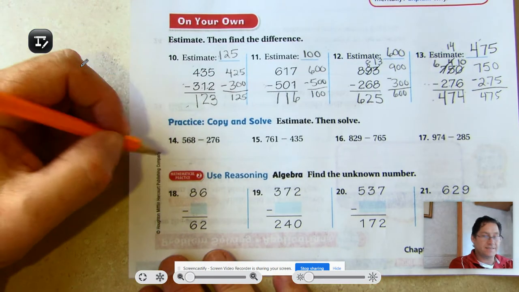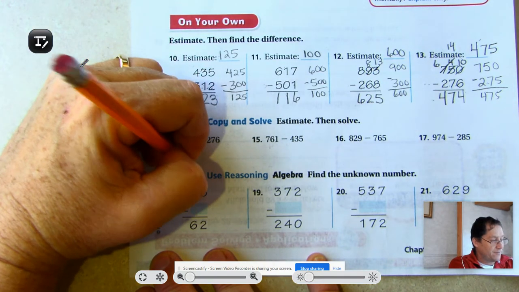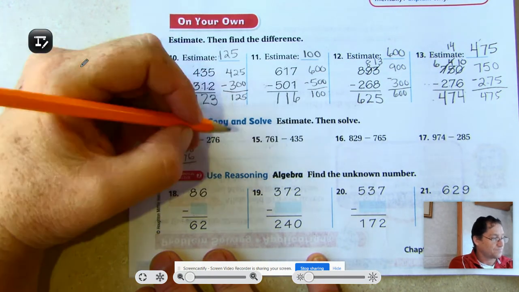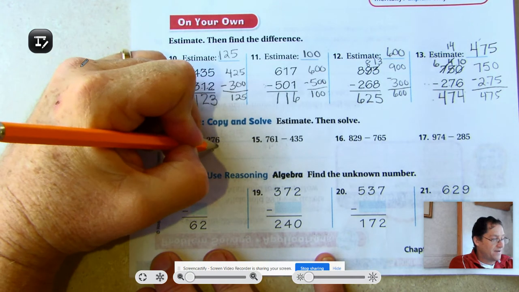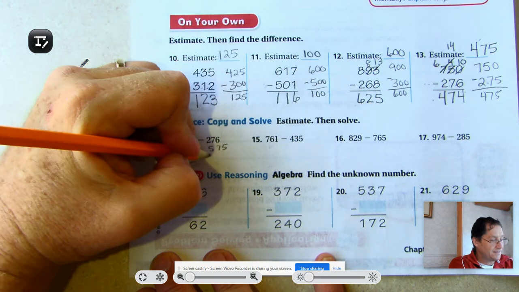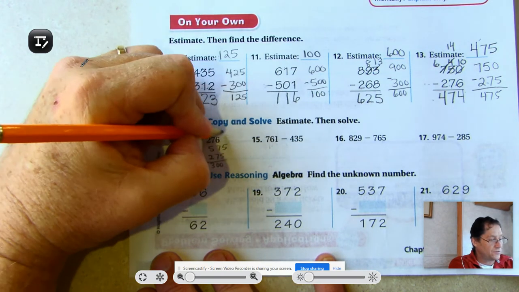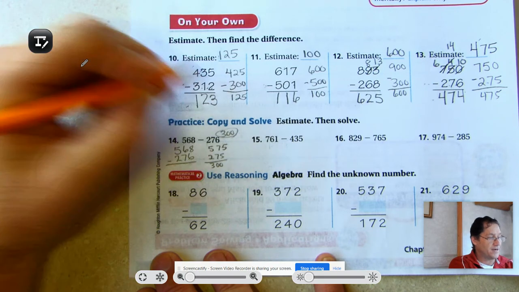All right, 14. 568 take away 276. I'm going to change 568 to 575. 276, I'm going to change to 275. And I should get an answer that's close to 300.